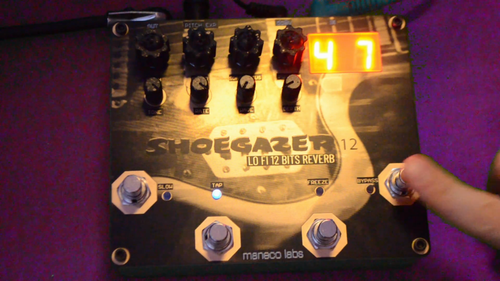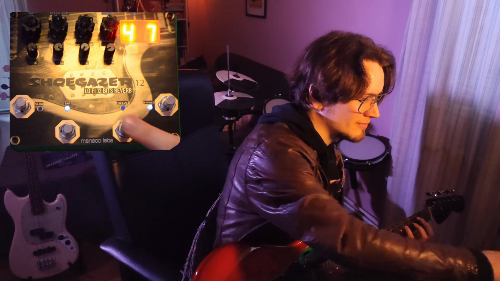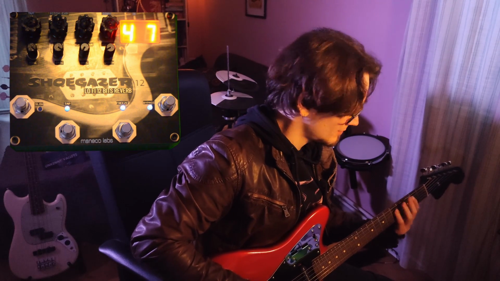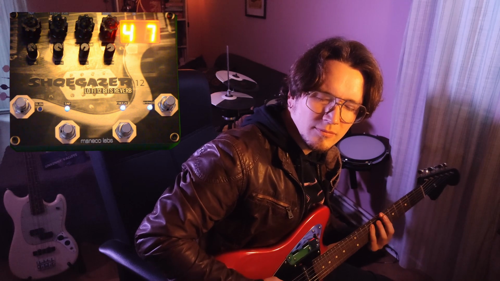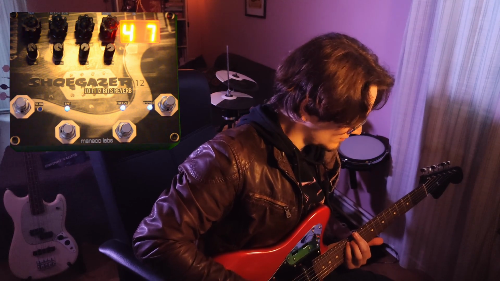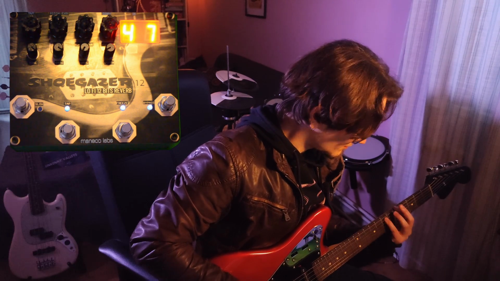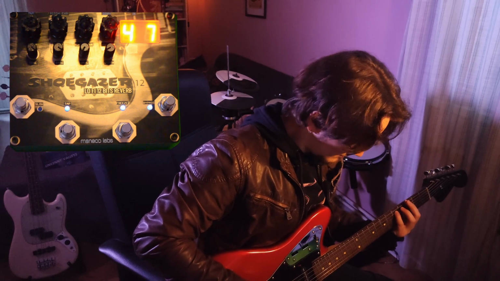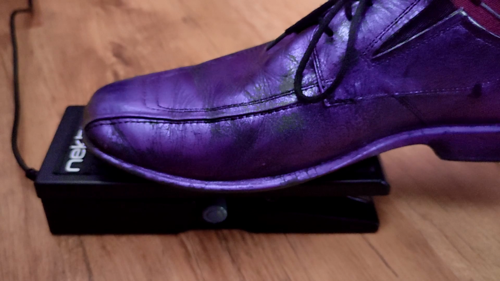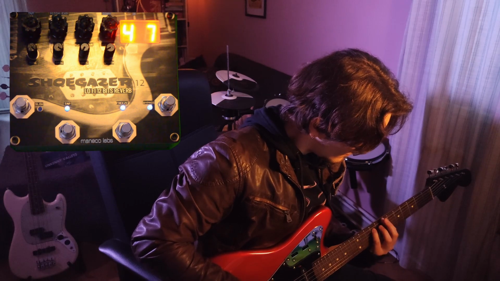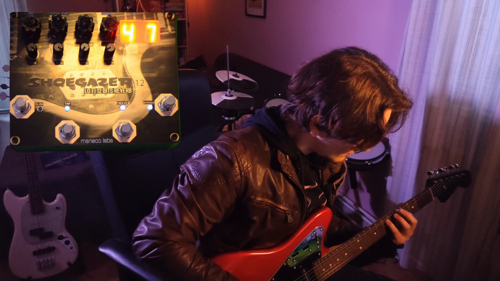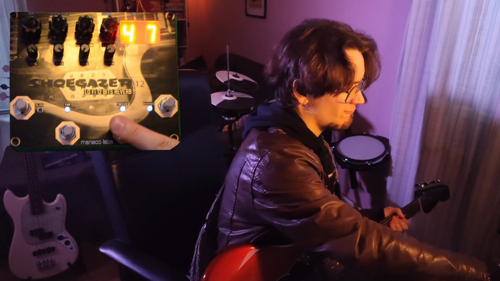So let's try to imitate some glitchy tape loop effects. Pretty cool. I could do this for hours, but I don't have enough video storage.